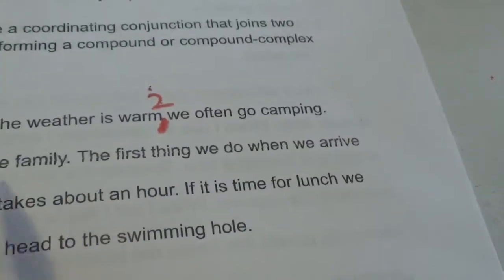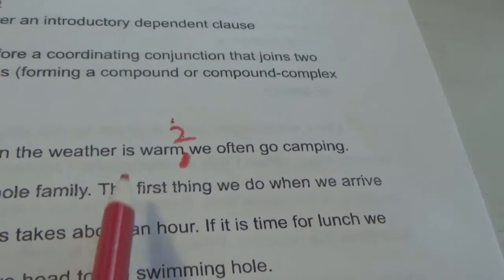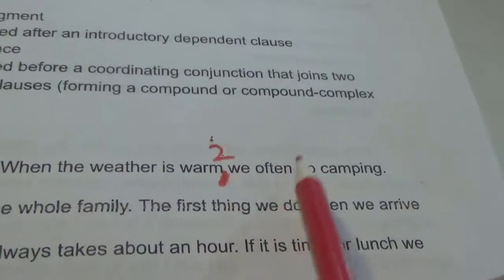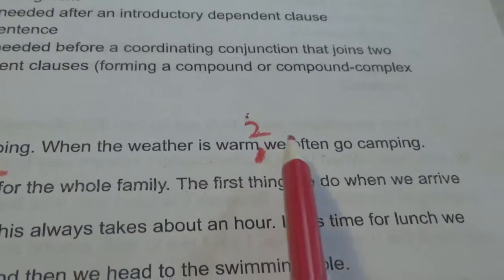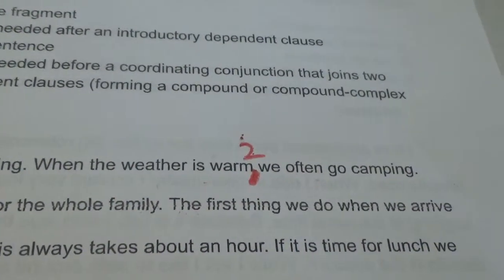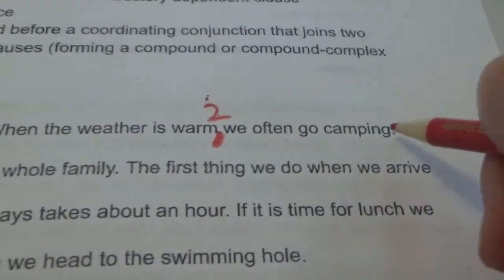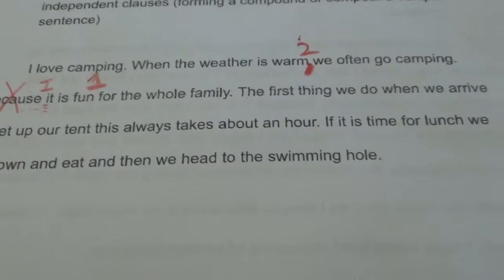Also, you might have put a comma after family because it does make sense with the next part of this. Because it is fun for the whole family, the first thing we do, oh, no, it doesn't. Never mind. You could attach it to the sentence before. When the weather is warm, we often go camping because it is fun for the whole family. In that case, you would have just marked out that capital B and marked out that period to put it with the sentence before. All right, so let's go on.